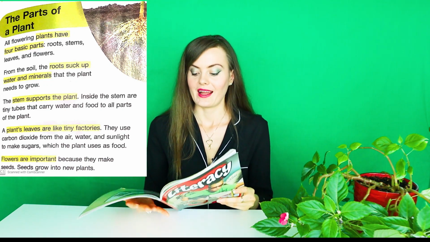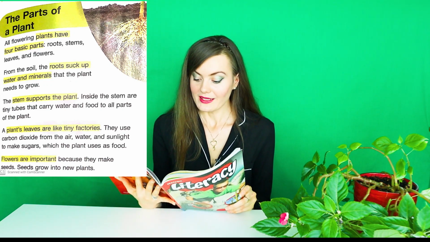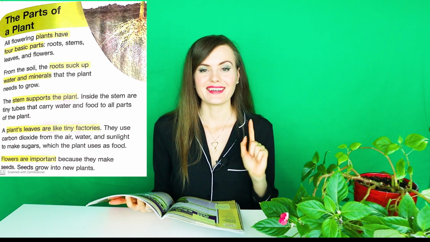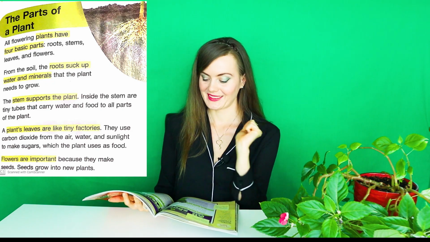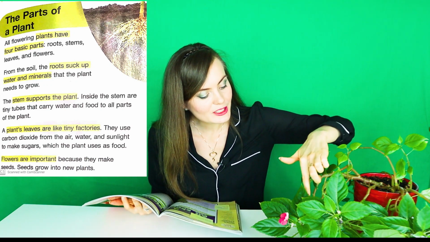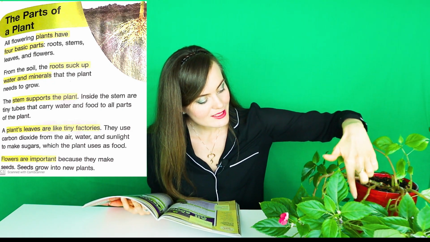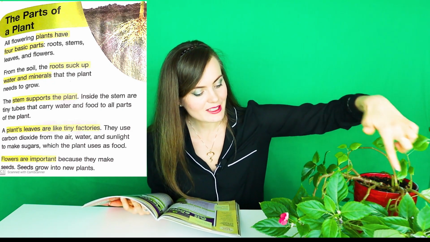Okay, so all flowering plants have 4 basic parts. First, it has roots. I'm not going to show you the roots of my plant, but you can see this on the picture. Okay, also it has stems. You can see it here if you look at my plant. It has many stems. So this stem, this stem, this stem.